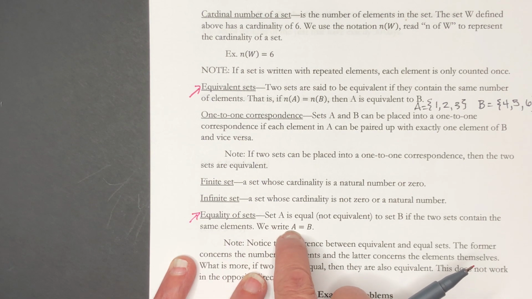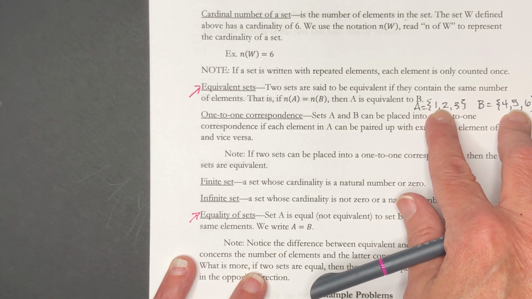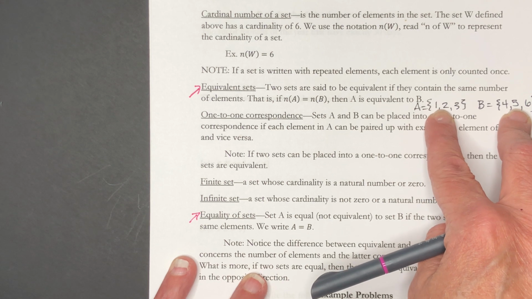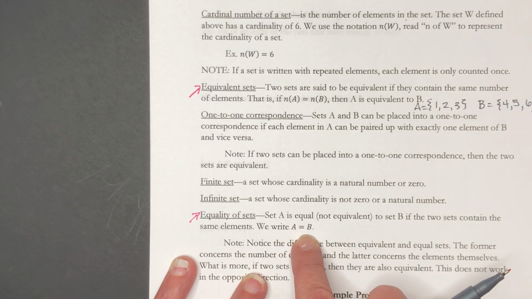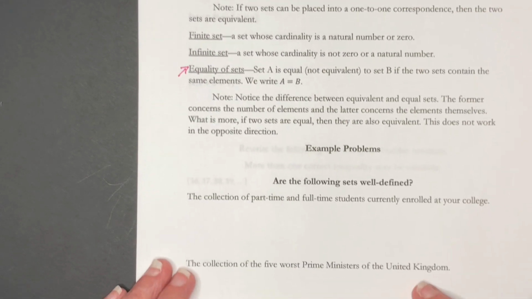And we would write set A is equal to set B. These two are not equal because they contain different elements, but they are equivalent because they contain the same number of elements. Now, if two sets are equal, then they definitely have the same number of elements. All right, so let's work some example problems.